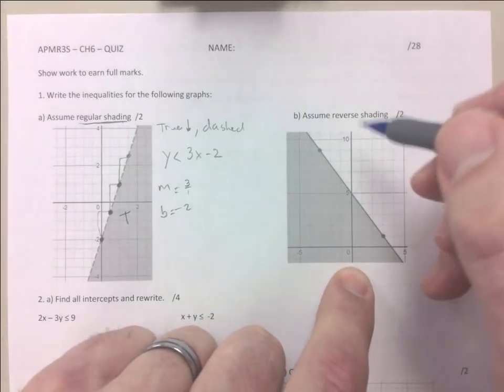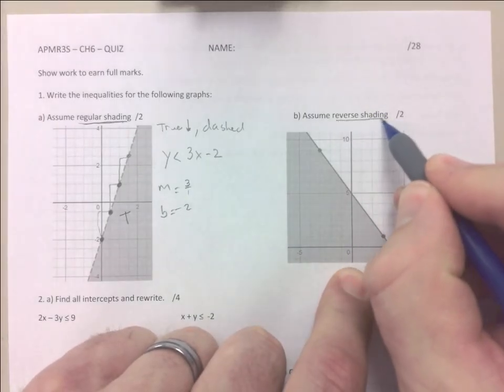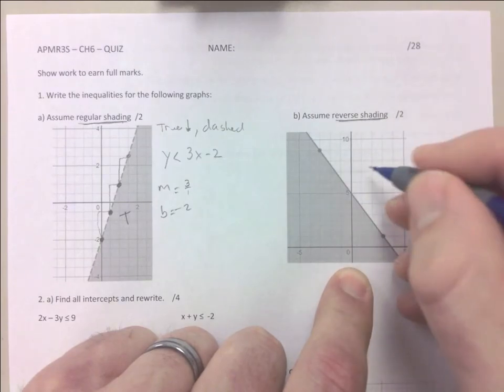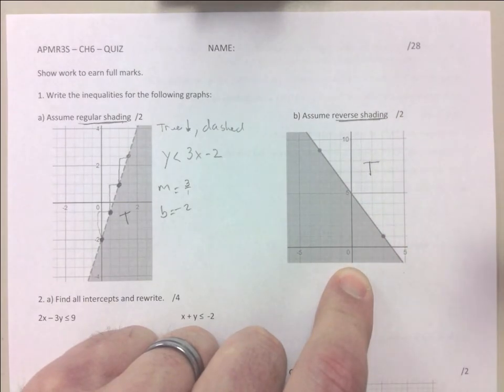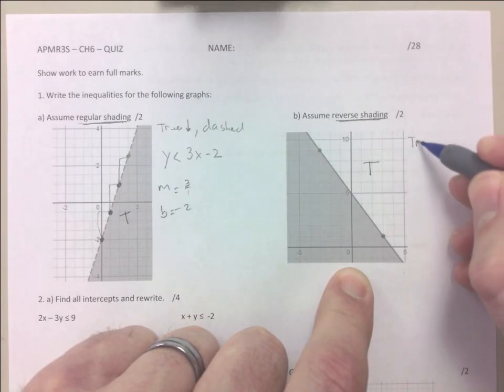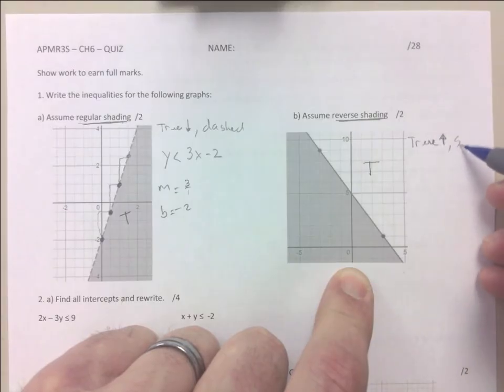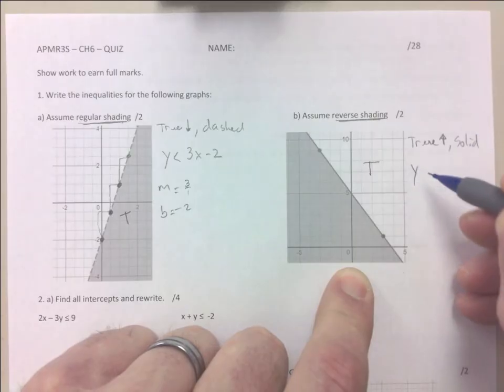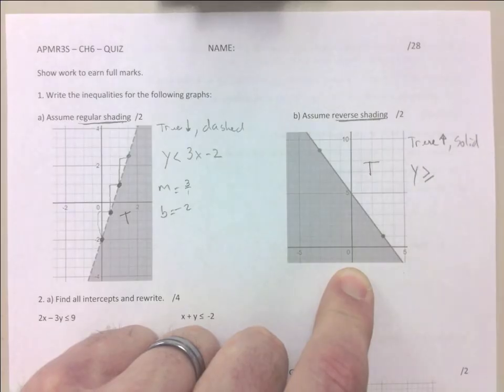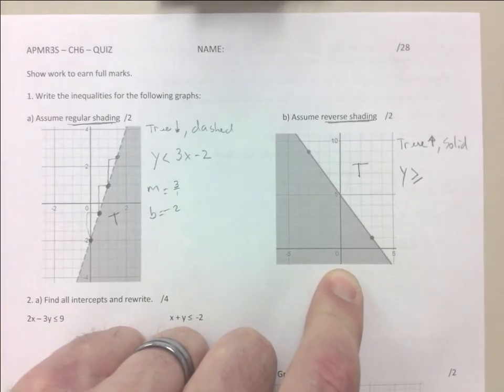Next, this one. Read carefully. It says reverse shading. What does that mean? That the true region is the one that is not shaded. That's what that means. So we know that the true region is above the line, and this is solid. So I know that my inequality is going to start like this.